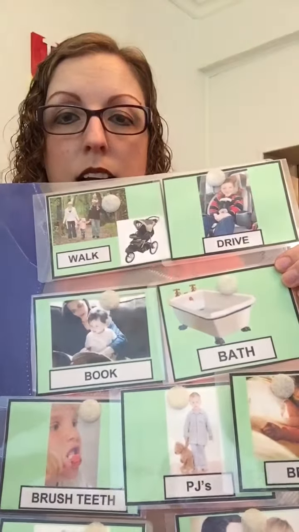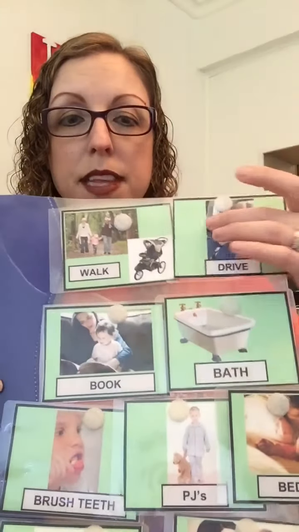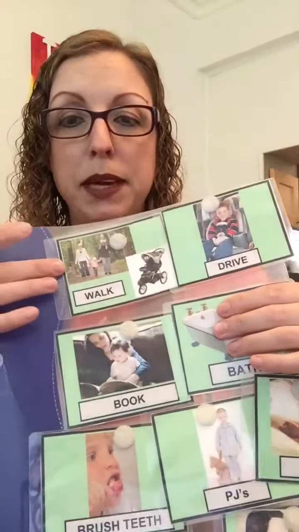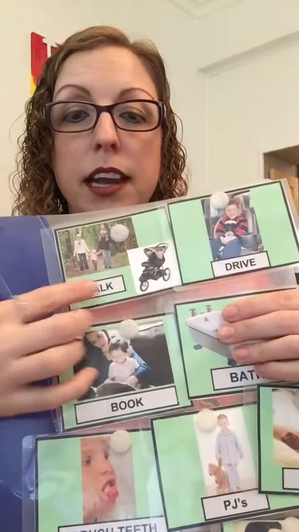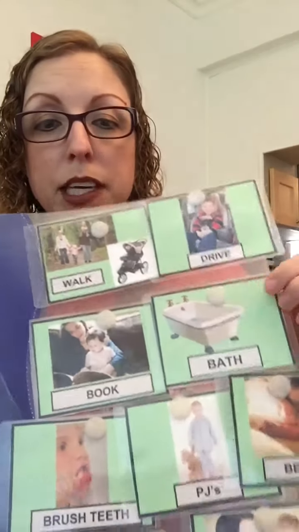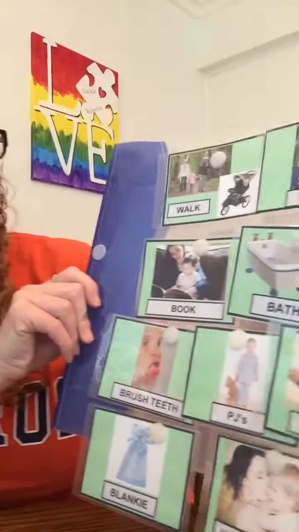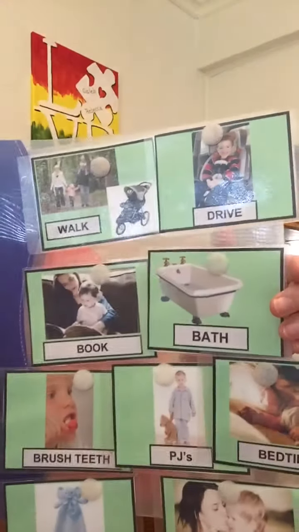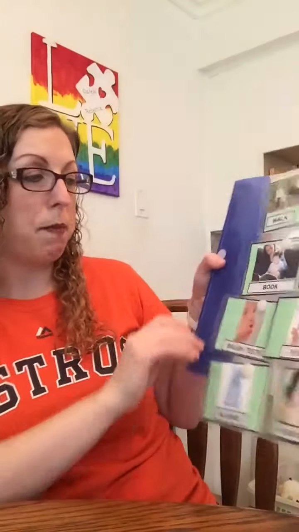There's something like this that also is just utilizing laminated pictures, but this is like pictures that might be of an actual person, an actual stroller that might be used. So that's another option of something that could be done. And this is more of like maybe a bedtime routine.